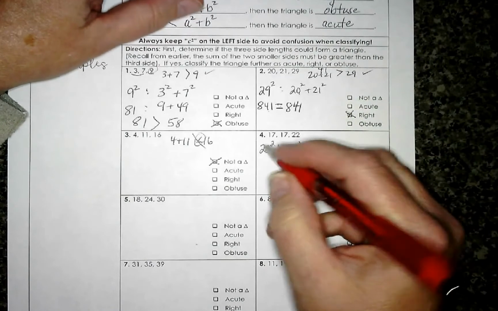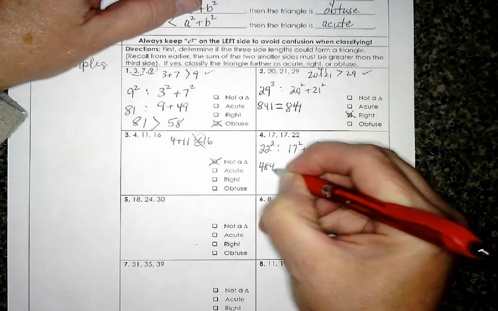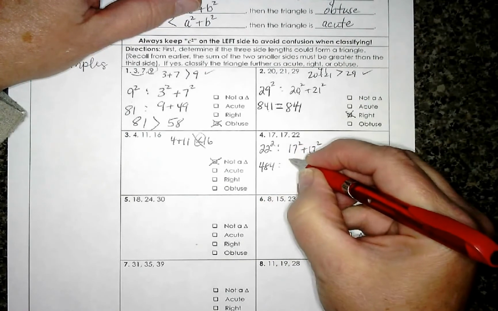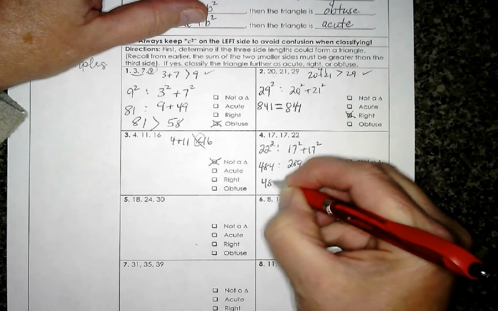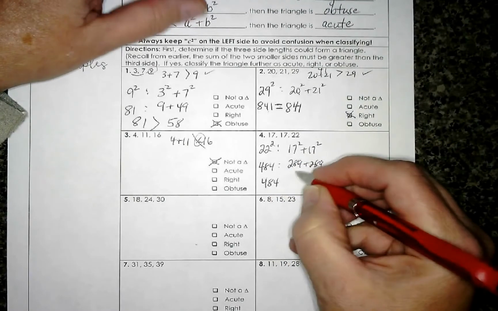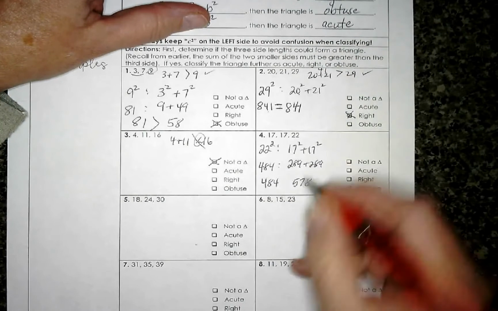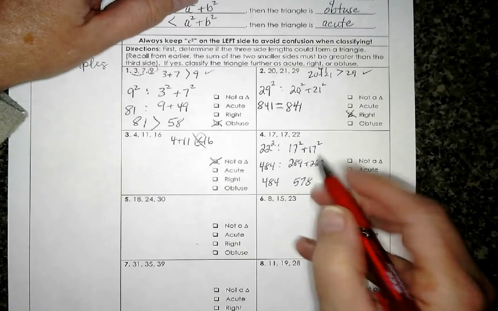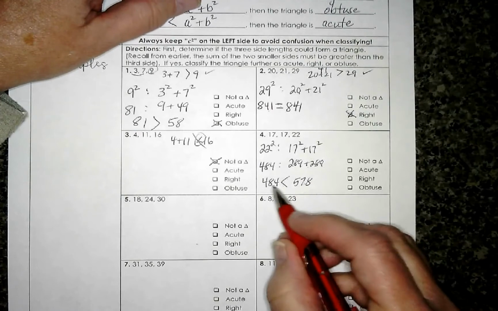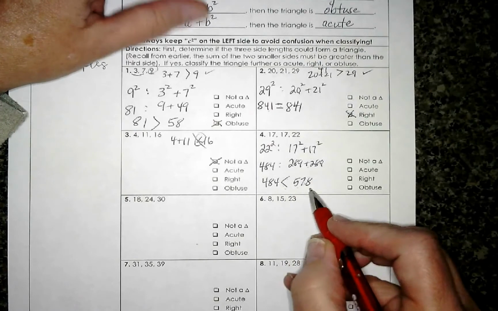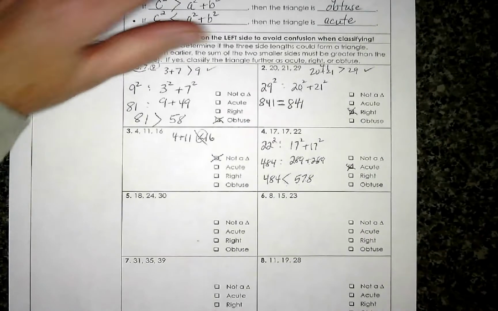And when I do so, this is 484. This is going to be 289 plus 289, and that's 578 when I add these two together. So it would read 484 is less than 578. So that means it is an acute triangle.